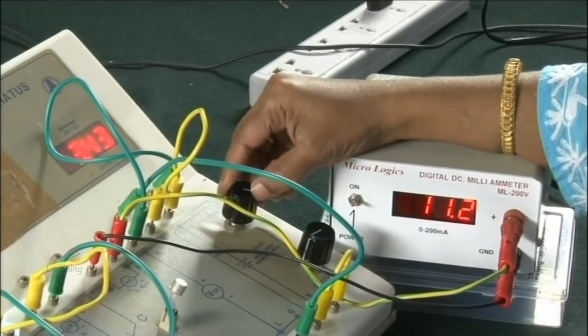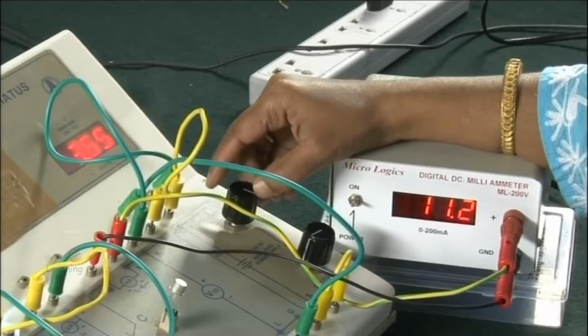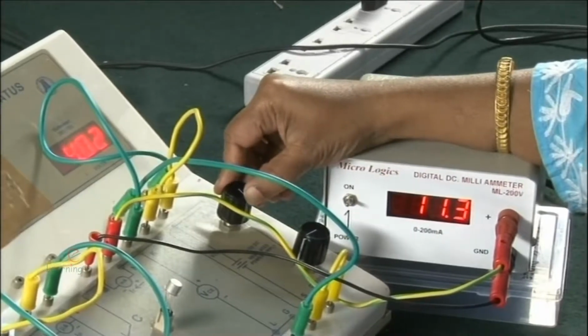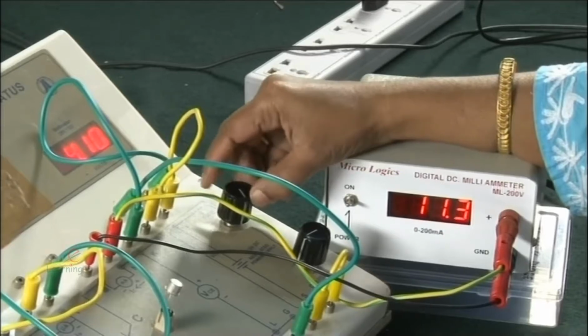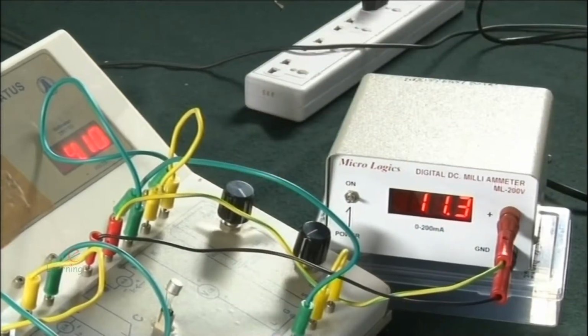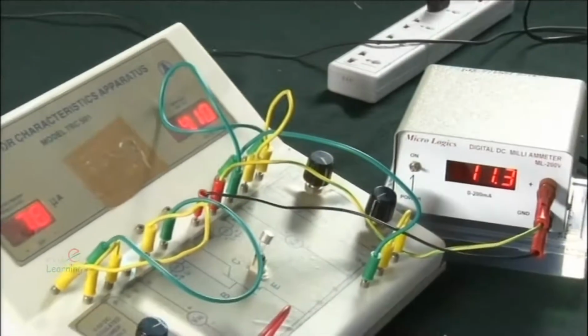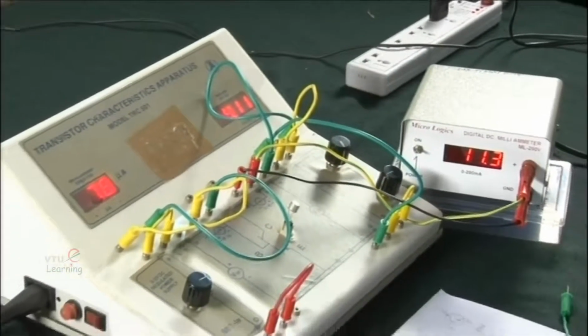I have increased the voltage from 1 volt to 3 volts. The corresponding variation in the current is of the order of 0.1, which says that the current remains almost constant, as seen in the model graph.